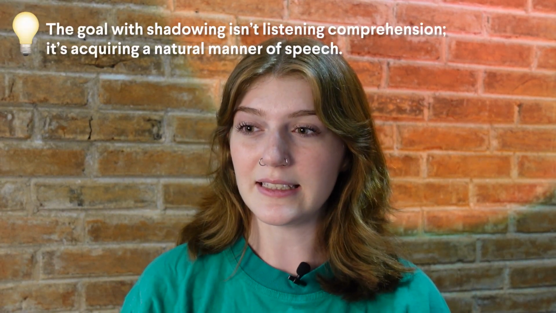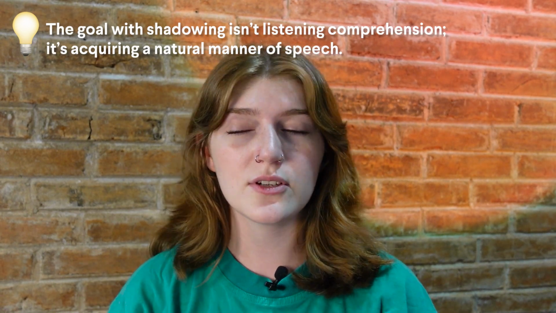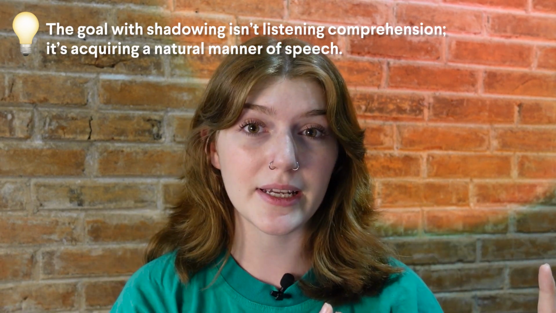And although it's active listening, the goal with shadowing really isn't listening comprehension. It's more so just picking up a natural manner of speech through exposure and mirroring. But you might say, hey, Elise, isn't that pretty much the same thing as those audio courses where they give you a sentence and then wait for you to repeat it?